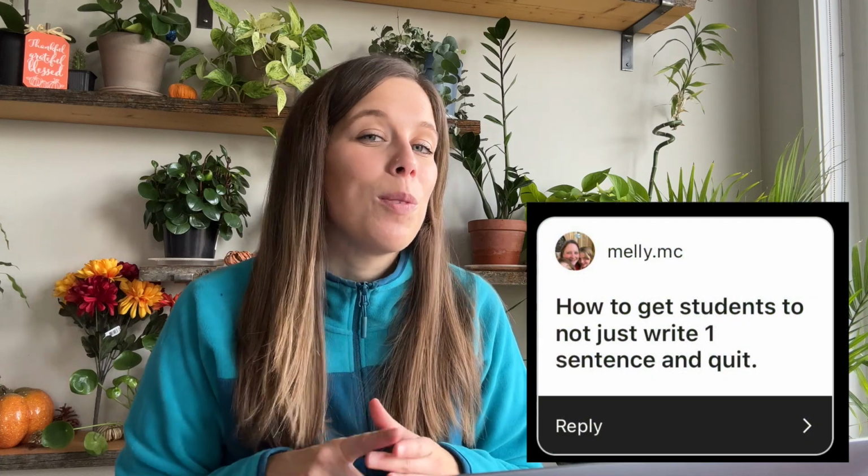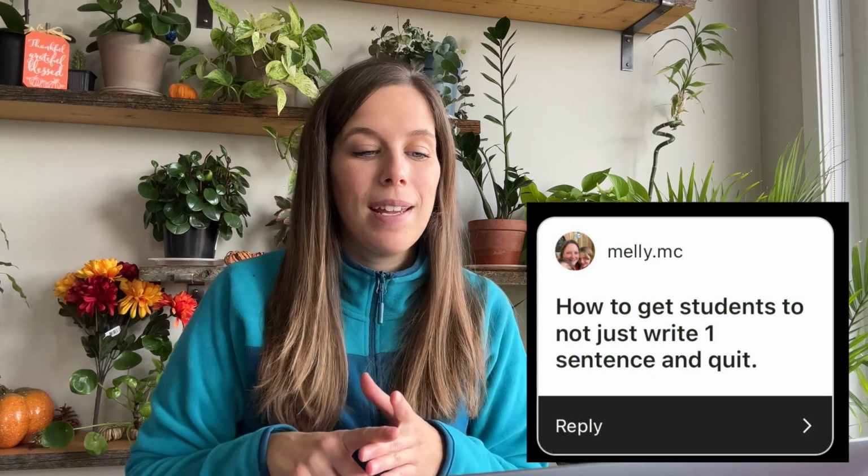Melly also asks how to get students to write more than 1 sentence before quitting. And like I mentioned, it kind of goes with the question that I've been answering above, in terms of motivating and encouraging them in different ways. Comic strips, use pictures, try a different style of writing, worry less about formalities. Is there a reciprocal relationship in terms of the communication in the journals? So those are all different ways, but also it just takes time and practice.